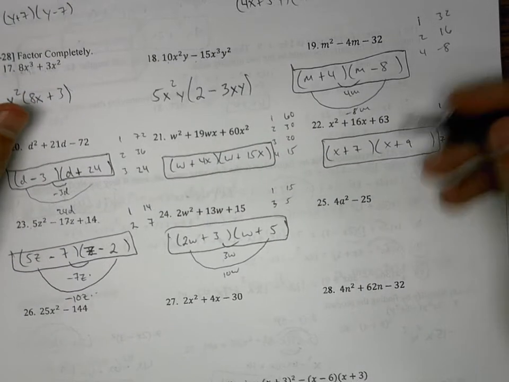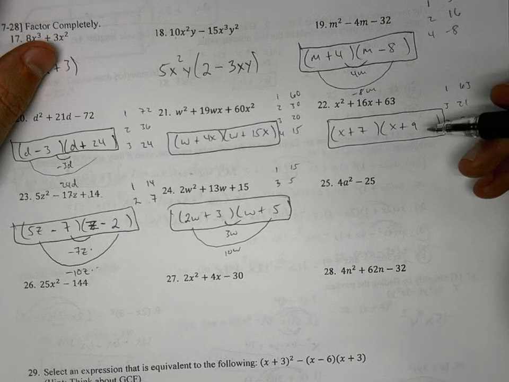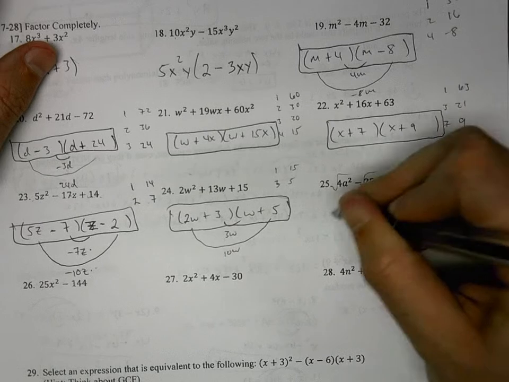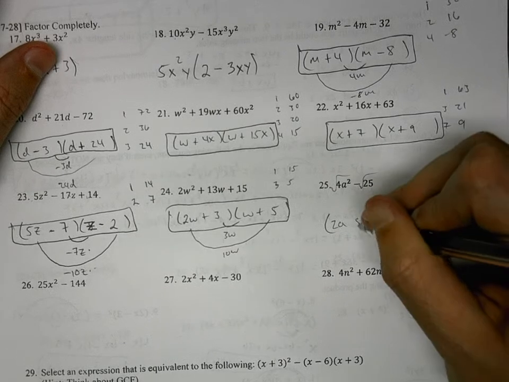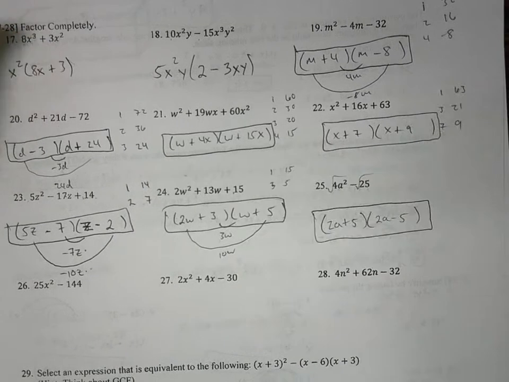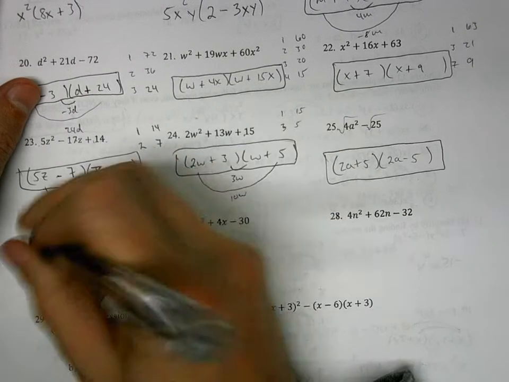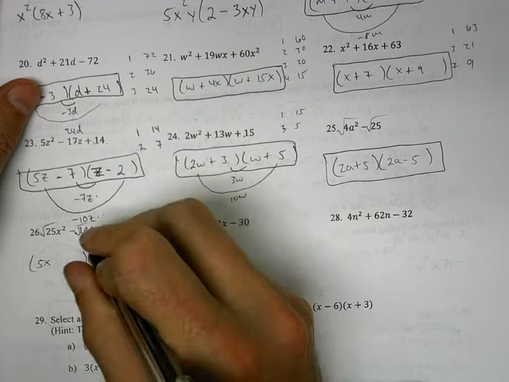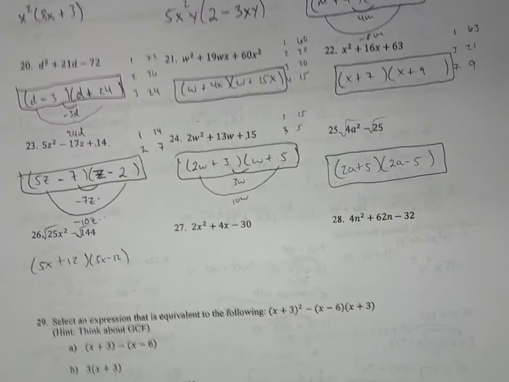Okay. Right away, what you should notice is that there's only 2 terms instead of 3. So you should be thinking, okay, something's up here. This is a difference of 2 squares. Square root of 4a squared is 2a, 2a. Square root of 25 is 5 and 5, plus minus. Same thing with 26. Square root, square root. Square root of 25x squared is 5x. Square root of 144 is 12. One's plus, one's minus. You could do minus plus, it doesn't matter, just as long as the signs are different.